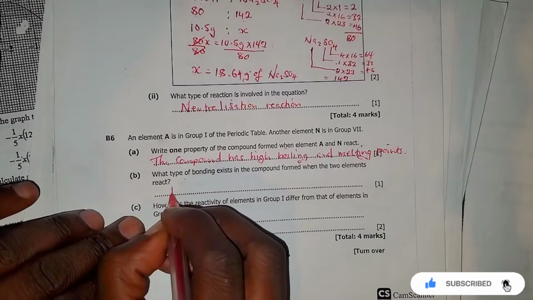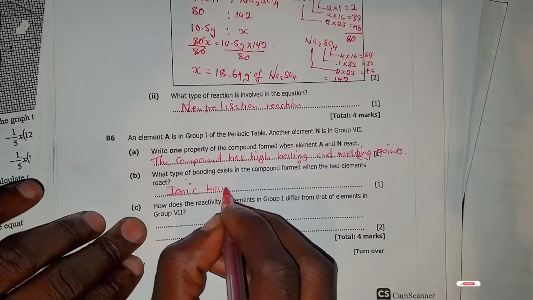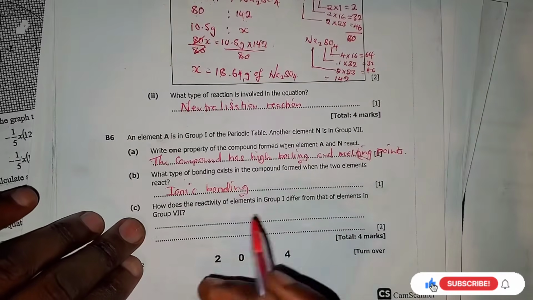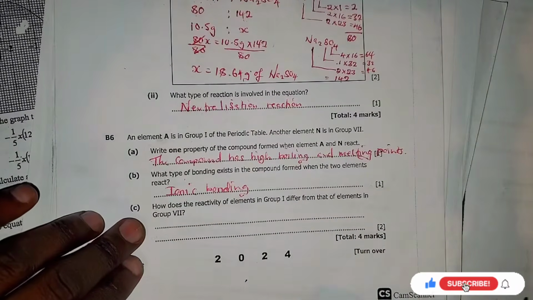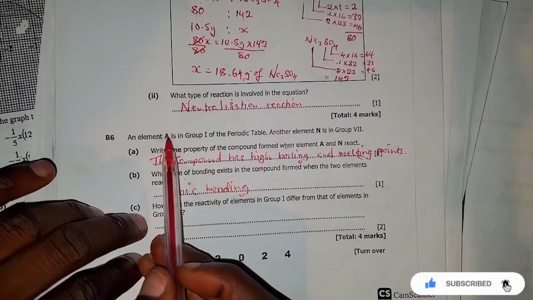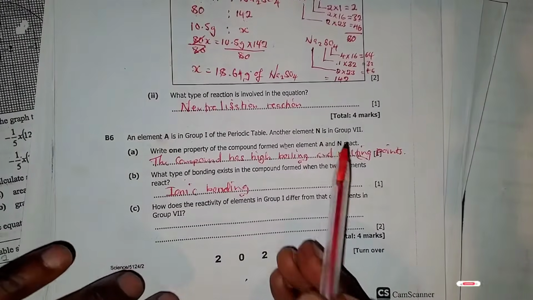The type of bonding is ionic bonding, or electrovalent bonding. Let's just write ionic bonding, since group 1 elements are metals and group 7 elements are non-metals.